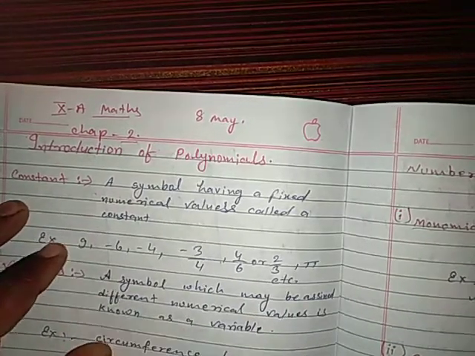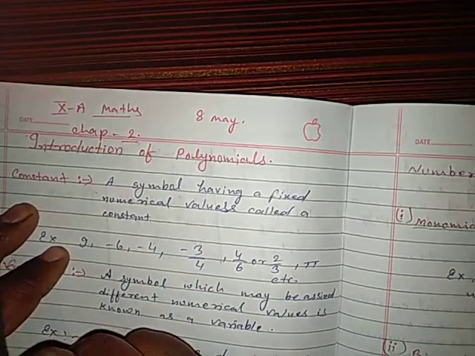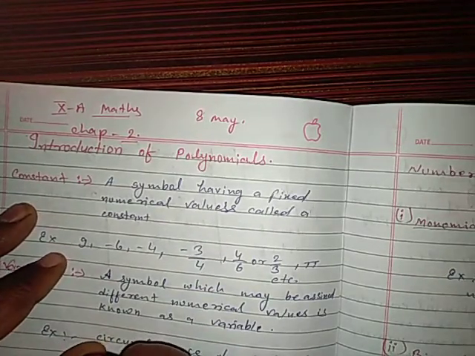Here we have the first point, a constant. What is a constant?